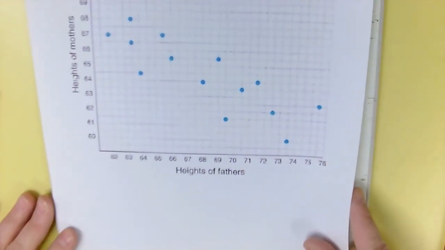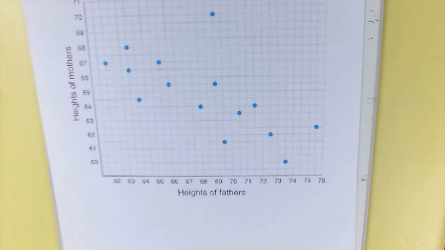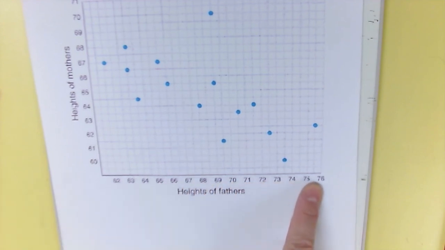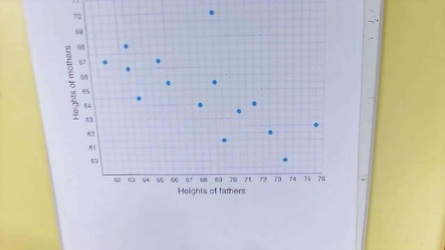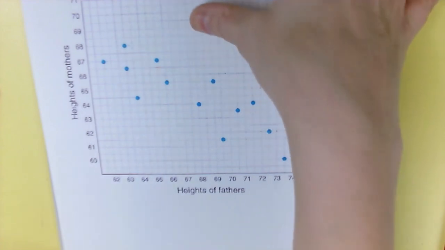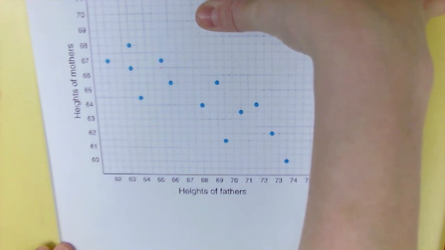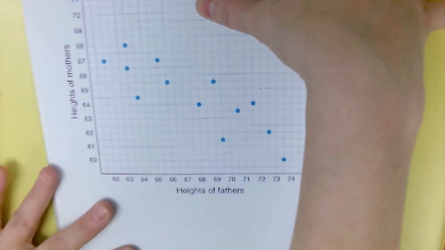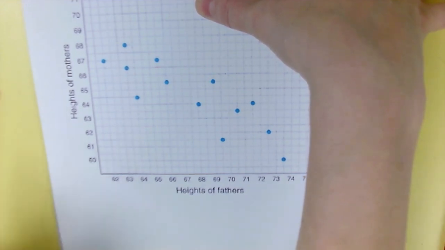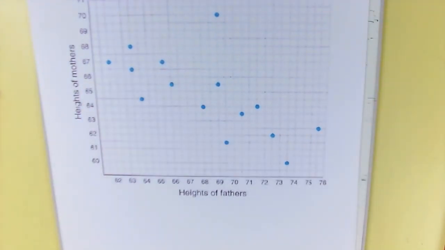Here's a fun one. Heights of fathers in inches, heights of mothers in inches. So as the height of fathers is increasing, the height of the mothers is decreasing, except for one outlier. Ignoring the outlier, because we don't pay attention to the outlier, this is a tough one. Is this one strong or weak? Cucumber or potato? I think potato. Well, if we're ignoring that one, cucumber. Yeah, if you skip that one, it's cucumber shaped. So fairly strong, yes. And is it positive or negative correlation? Negative, yes, this is a strong negative correlation.